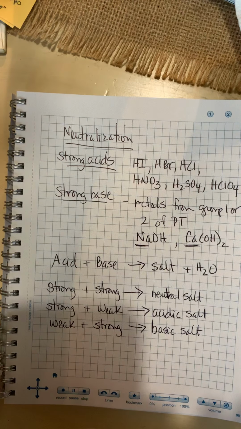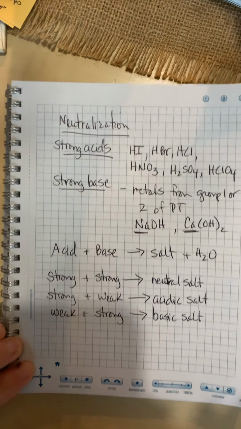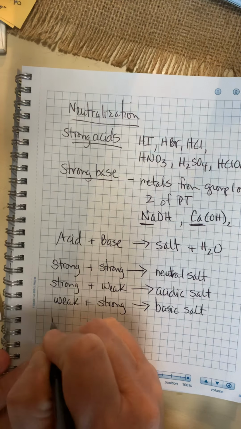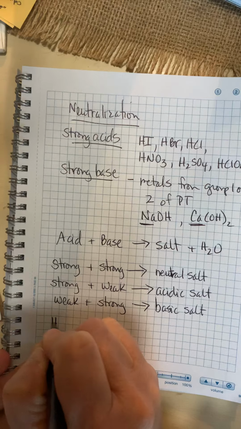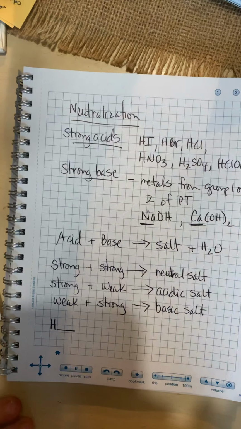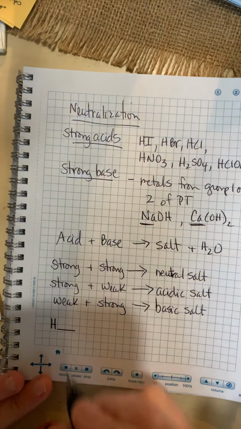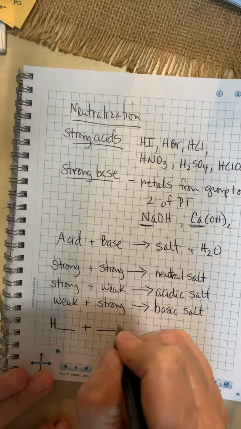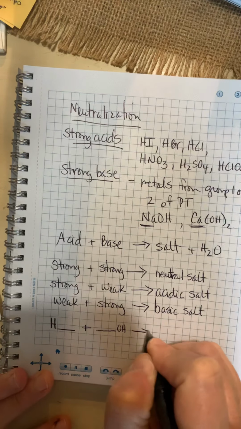And just a quick follow-up, if we were to take an acid and base, remember that acids start with hydrogen, and then you're going to have some anion attached to that. A base is something that's going to end in OH.